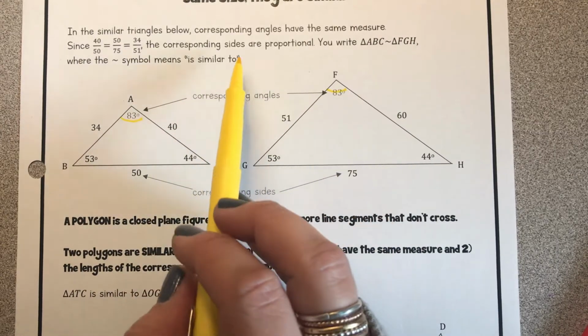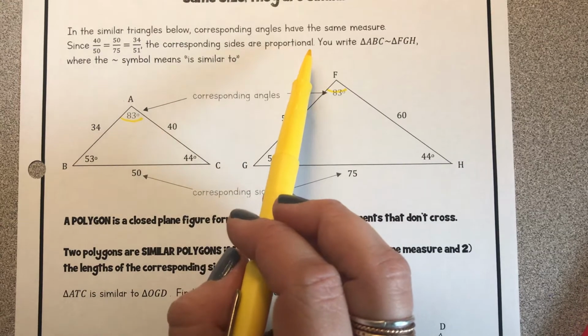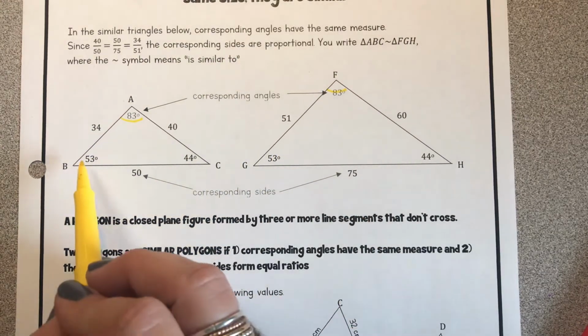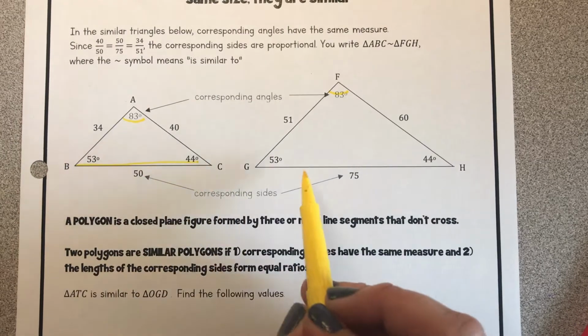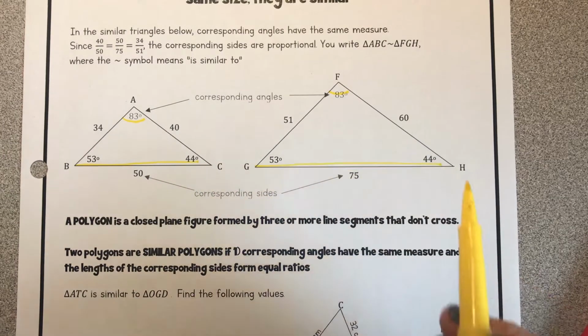And then the corresponding sides are going to be proportional. So corresponding sides would be, well, this is the bottom of the small one. That corresponds to the bottom of the larger triangle.